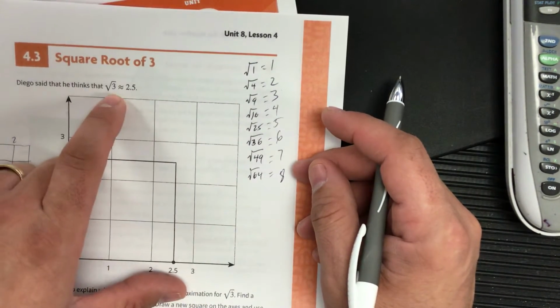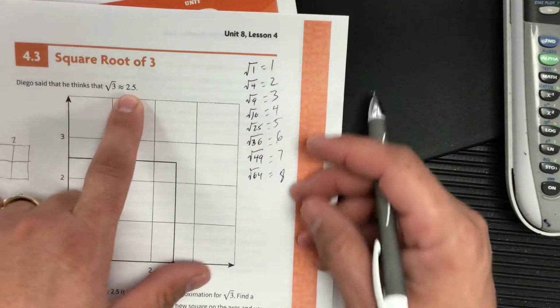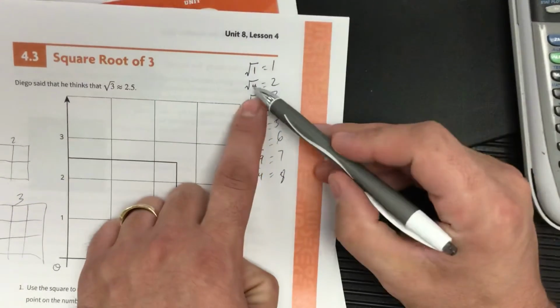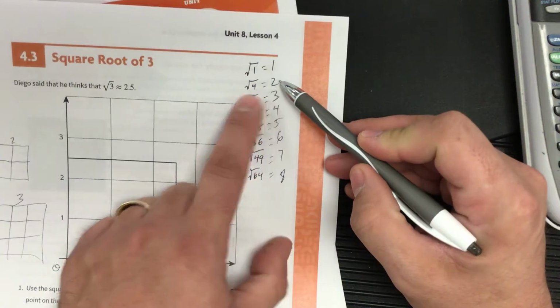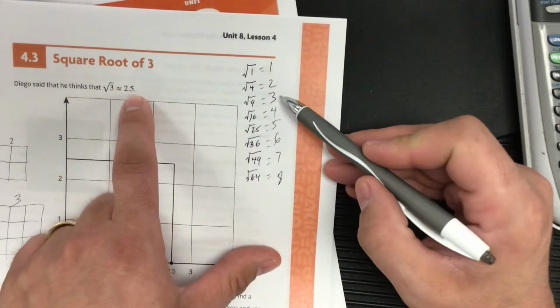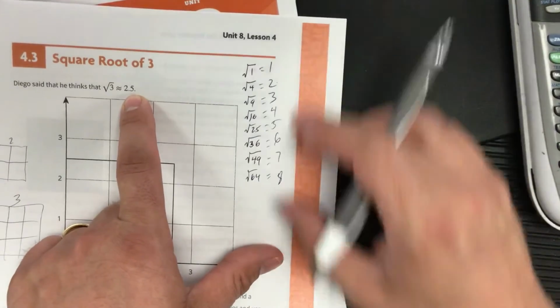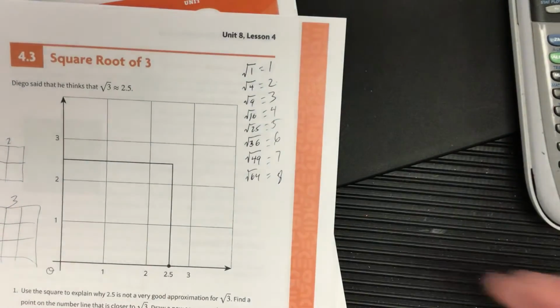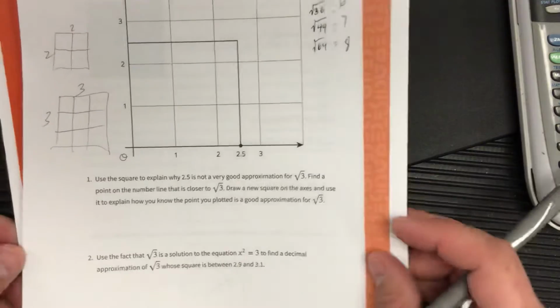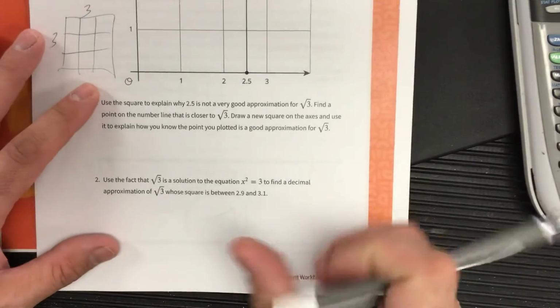The square root of 3, why does it make sense that it's not 2.5? Well, the square root of 4 is 2. So if I go lower than 4, don't you think this would be less than 2? Yeah, so once you have some of these common ones memorized, things like that will pop into your head about why it doesn't work. So let's just plot a couple here.